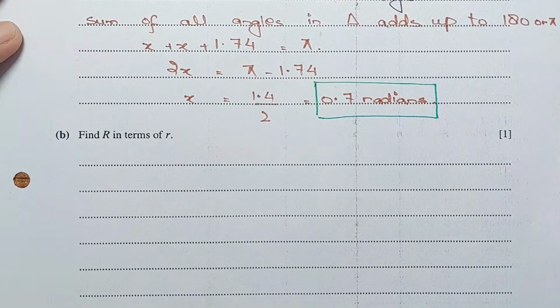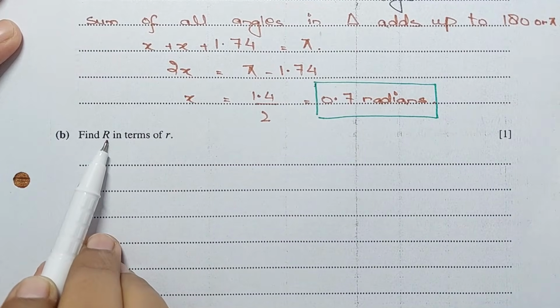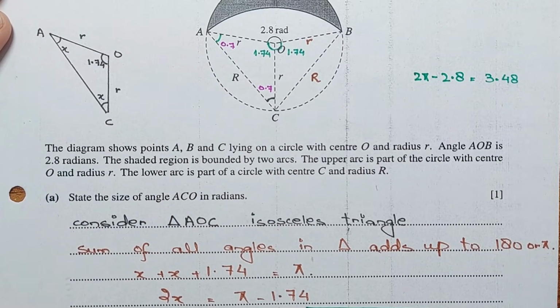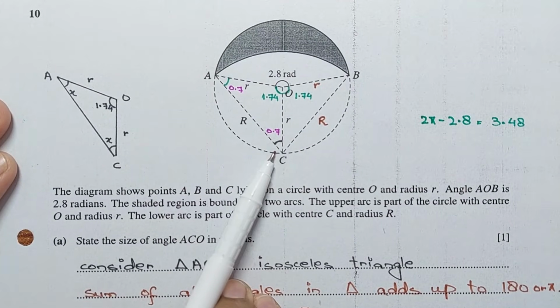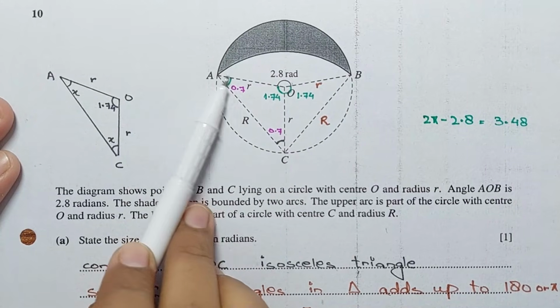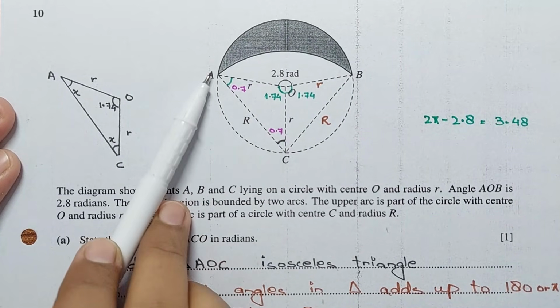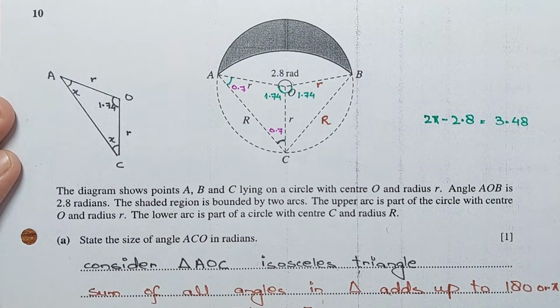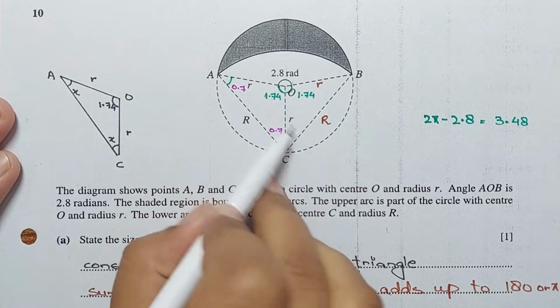All right. Now for part B, find capital R in terms of small r. Here is a capital R and here is a small r. We need to figure out capital R in terms of small r. If I consider this triangle AOC, this side length is r, this side length is r, and this side length is capital R. We know all three angles and the sides, so we need to solve for capital R in terms of small r.